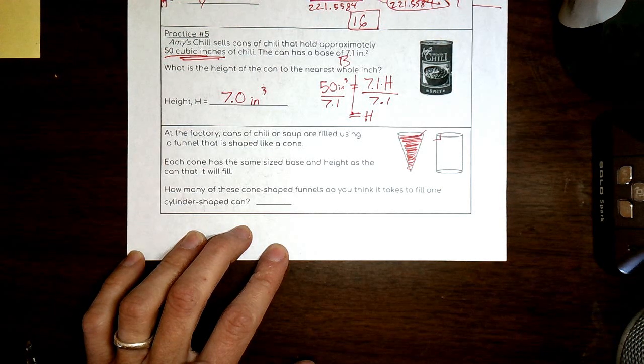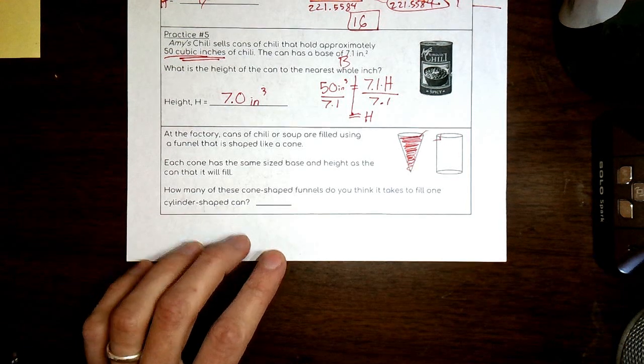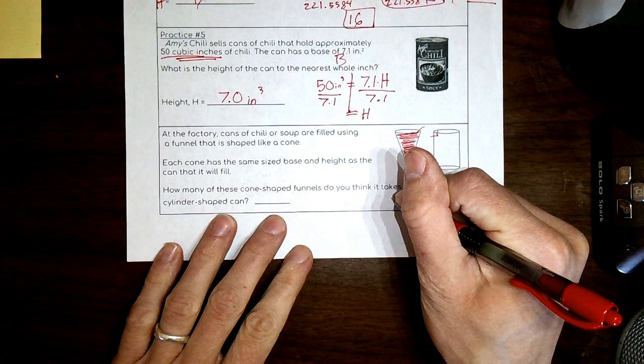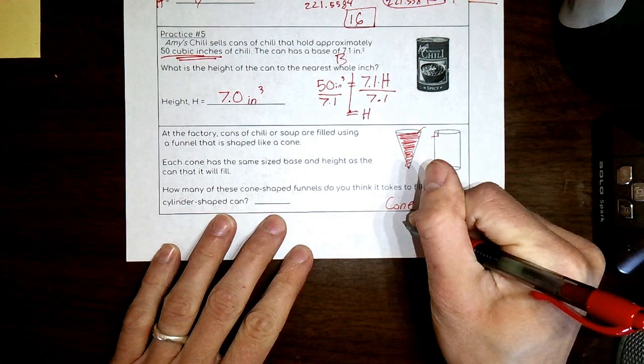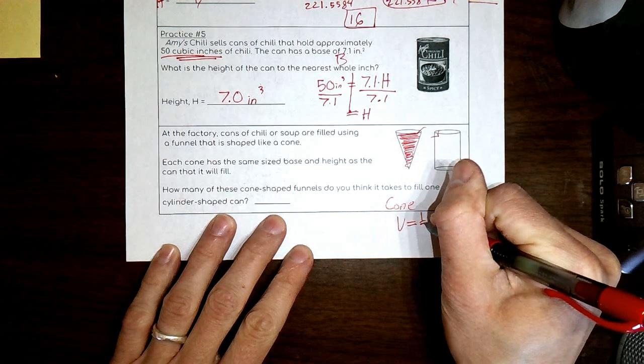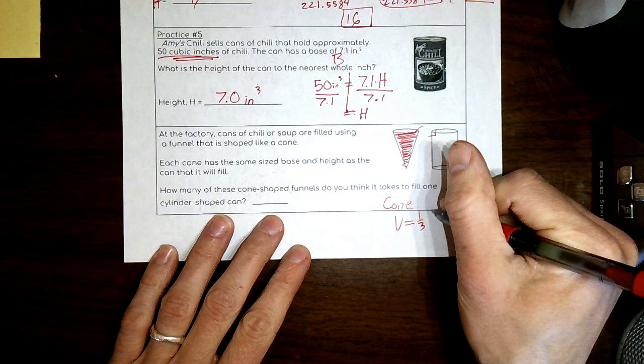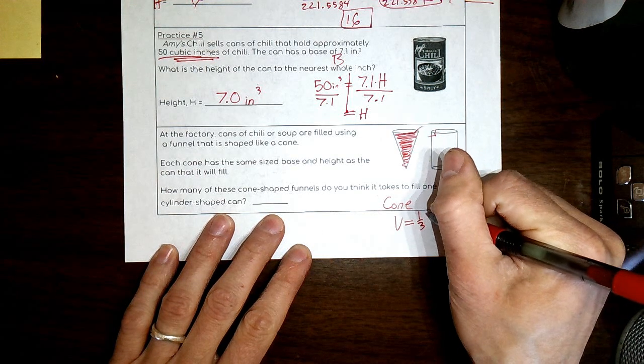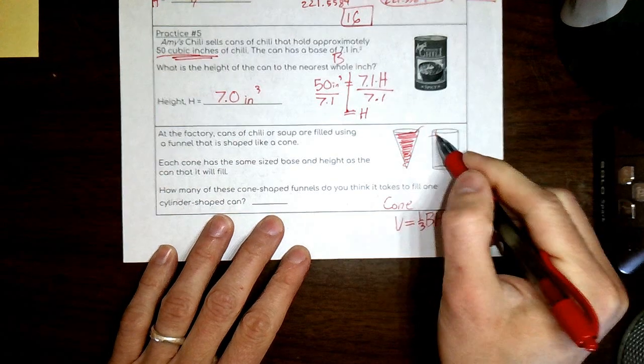If I didn't do this for 5 years, I would want to say twice just because that's what it looks like. Look at your formula sheet real quick, and it'll give you a hint. Look at the formula for volume of a cone and the volume of a cylinder. What's the difference? What is our formula for the volume of a cone? Yeah, exactly. So how many times do you think it? Yeah, you got it. It's 3 times.